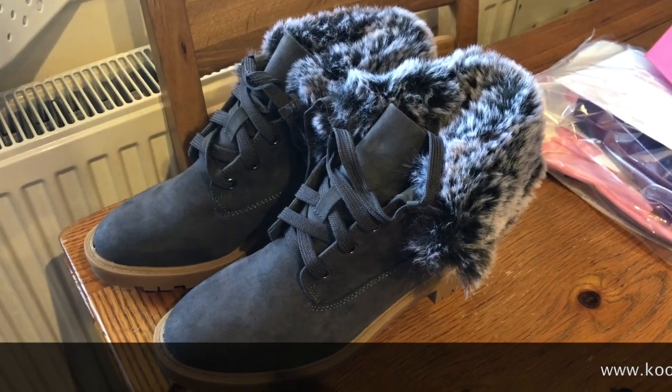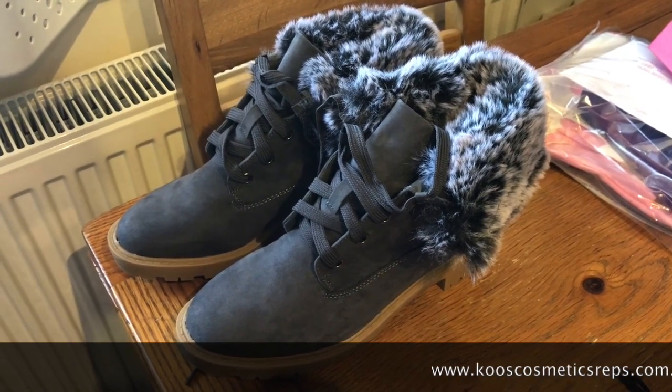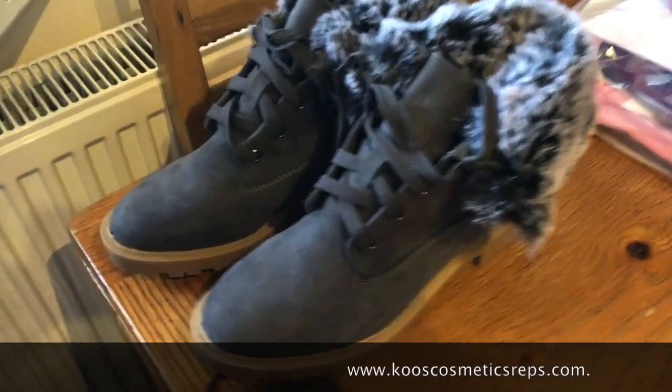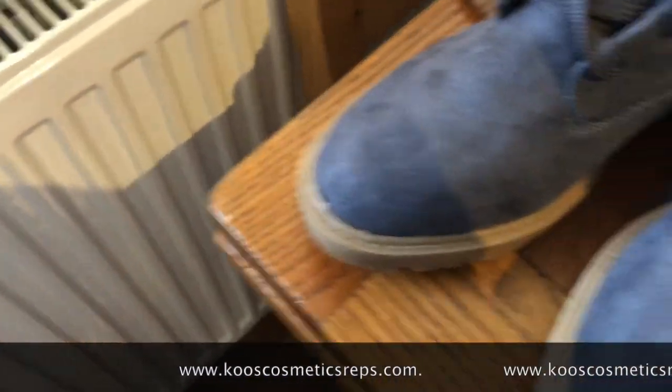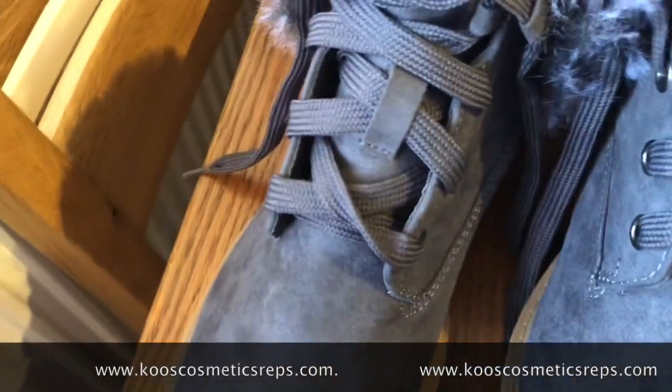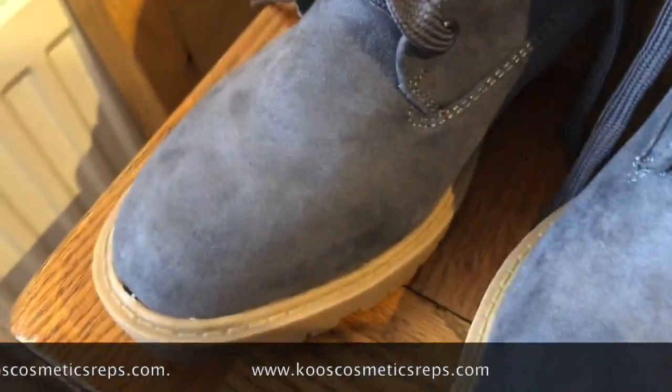So I've bought these boots in my last campaign, but unfortunately I'm going to have to send them back to Avon, and that's for two reasons. The first is this little hole at the front. I'm not happy about that, but more than anything it's to do with this little thing at the side.